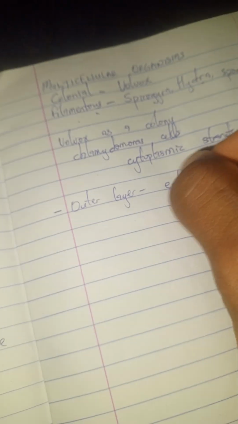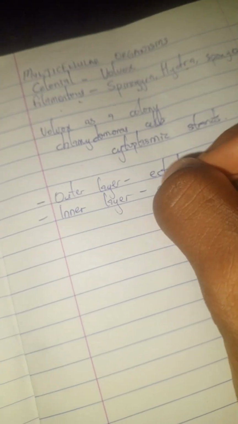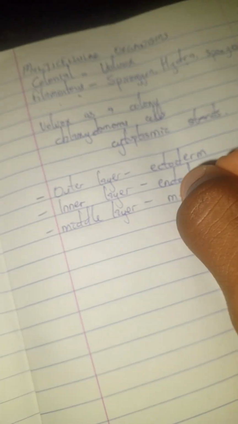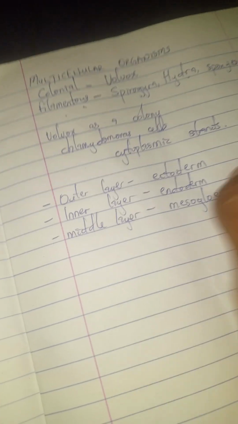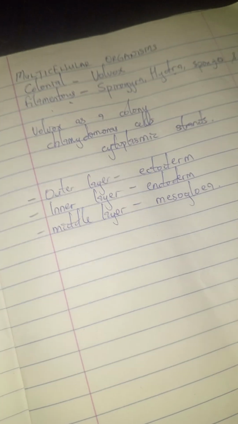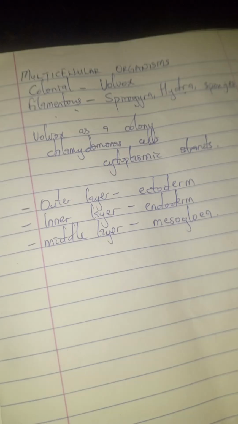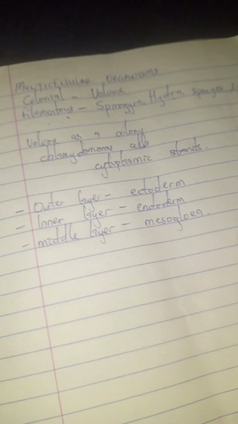These hydras have tissues such that the outer layer of their tissues is called the ectoderm, while the inner layer is called the endoderm, while the middle layer of their tissue is called the mesoglea. The outer layer, the ectoderm; the inner layer, the endoderm; and the middle layer, the mesoglea.